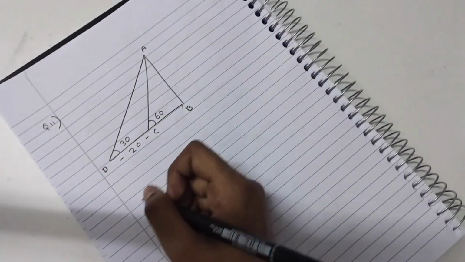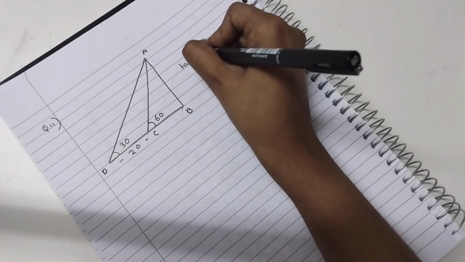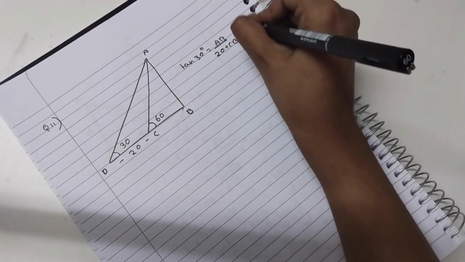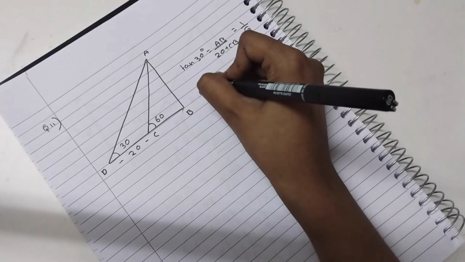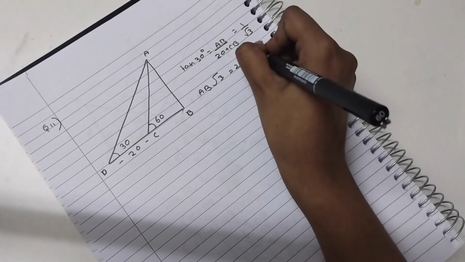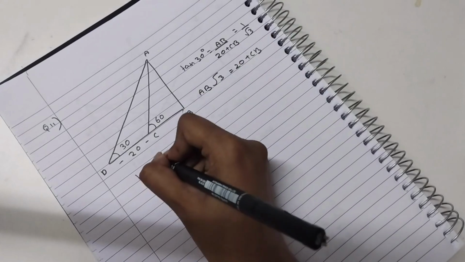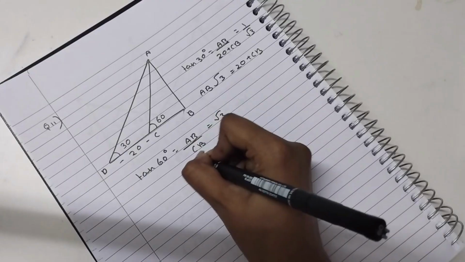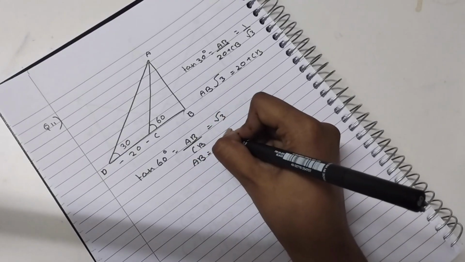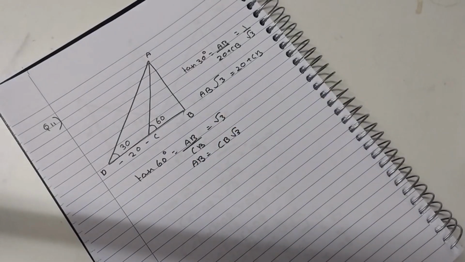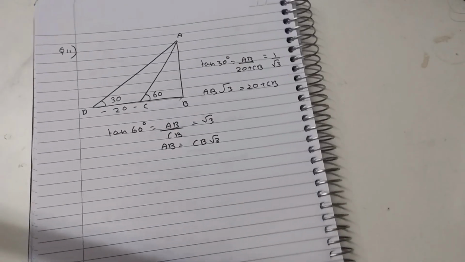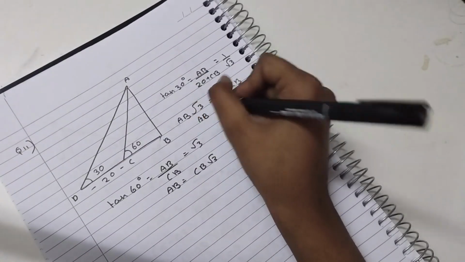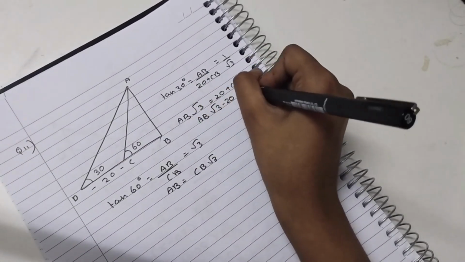So first, let's find tan 30. So tan 30 is equal to AB by 20 plus CB, which is equal to 1 by root 3. AB root 3 is equal to 20 plus CB. Next, tan 60. Tan 60 degrees is equal to AB by CB, which is equal to root 3. AB is equal to CB root 3. So we can write CB is equal to AB by root 3.